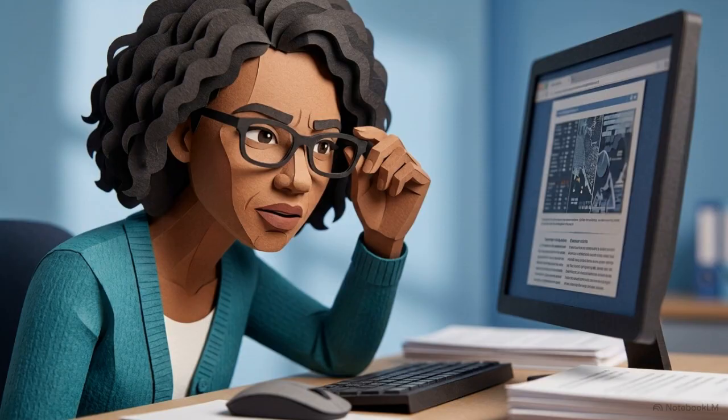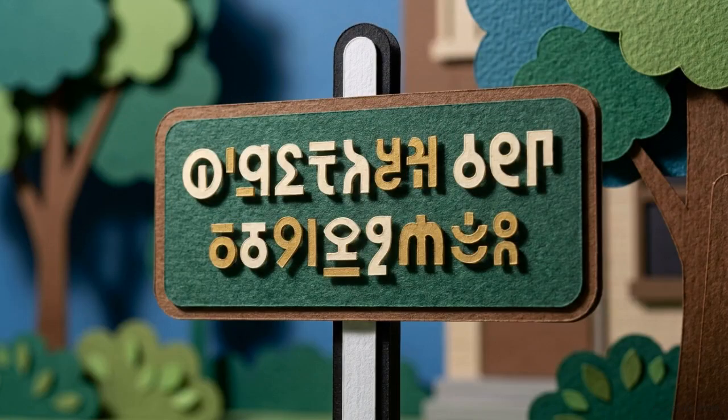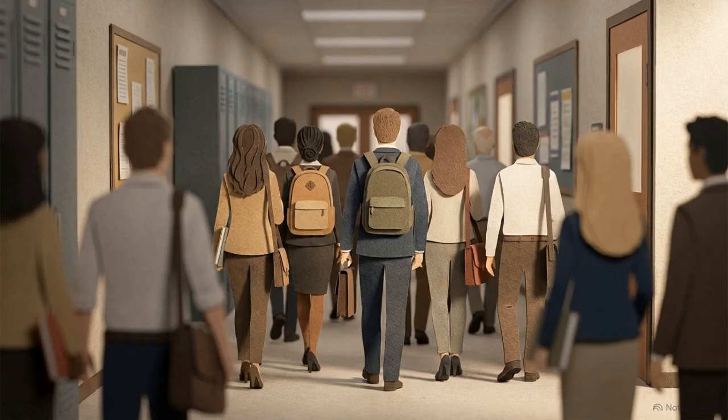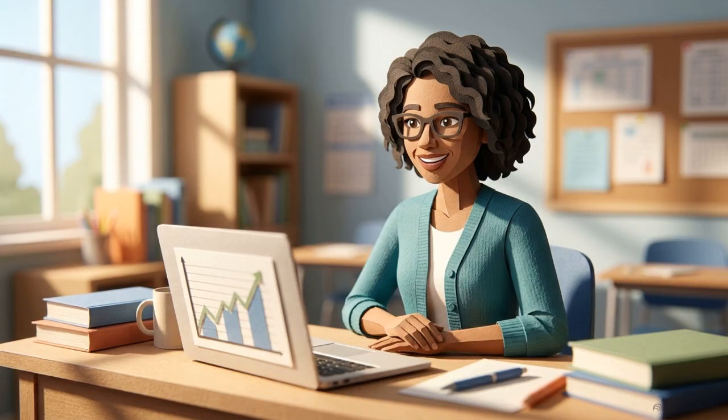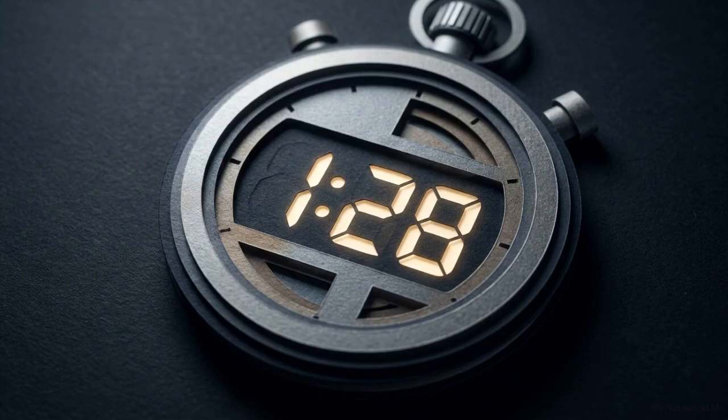There are strict limitations to note. Firefly will produce garbled text, cannot generate recognizable real people, and struggles with complex diagrams. But by adhering to this specific formula for standard visuals, you eliminate the frustration of trial and error. You get a high-quality, classroom-ready image in under 90 seconds.